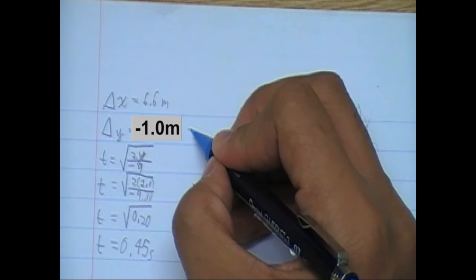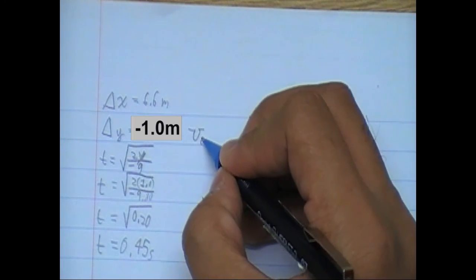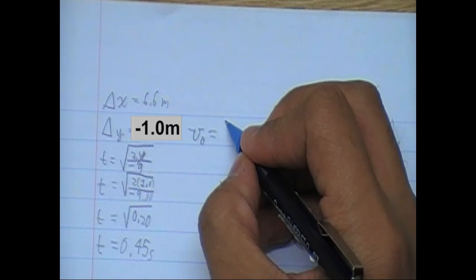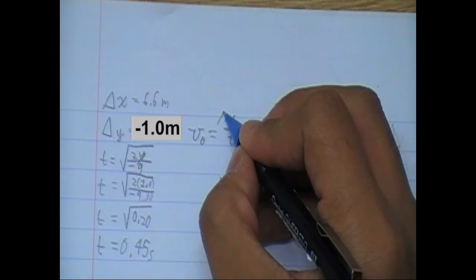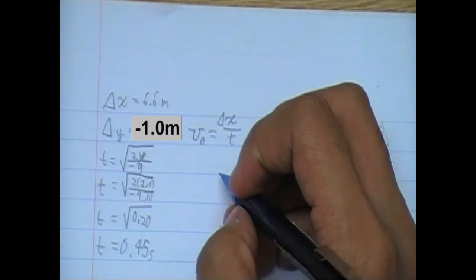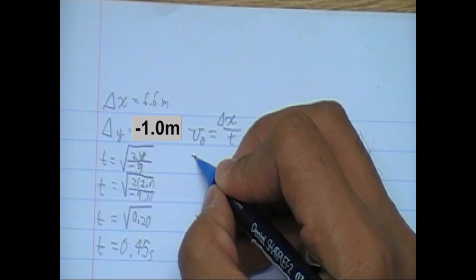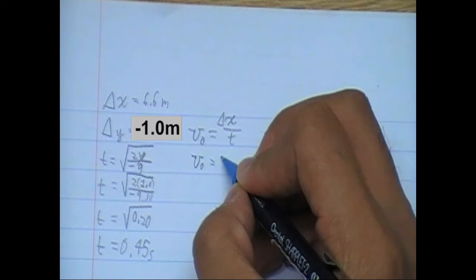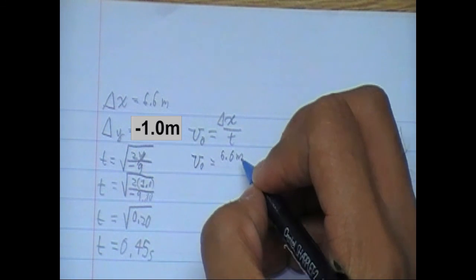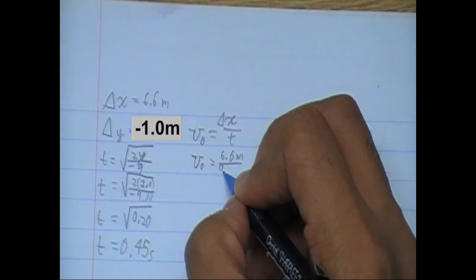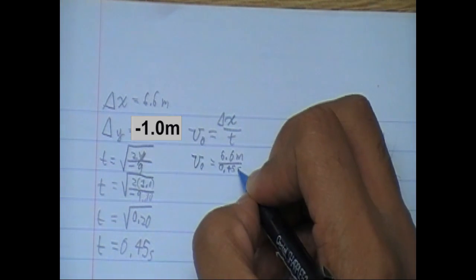Now that we have the time, we can find the velocity. The formula that we derived for velocity is initial velocity equals the change in the x direction over time. So v initial is 6.6 meters over 0.45 seconds.